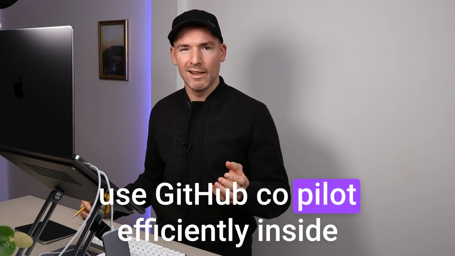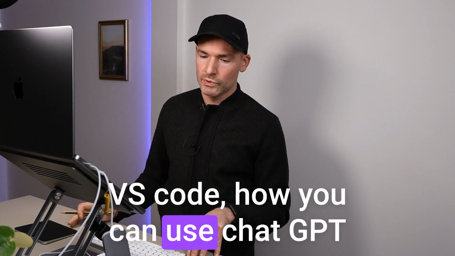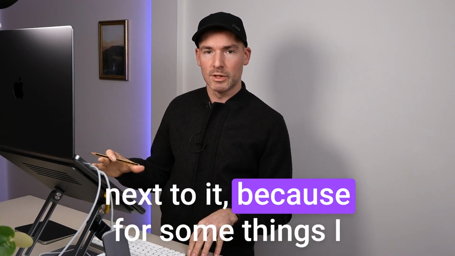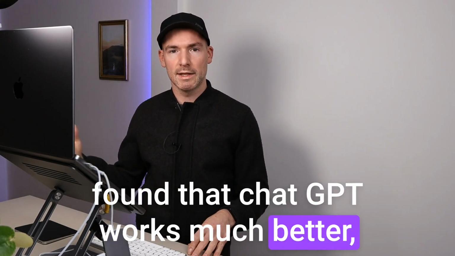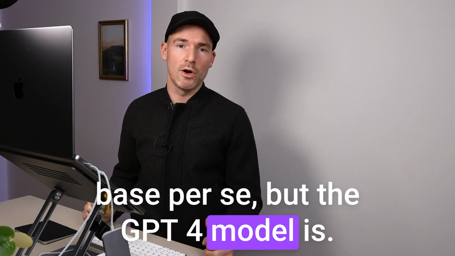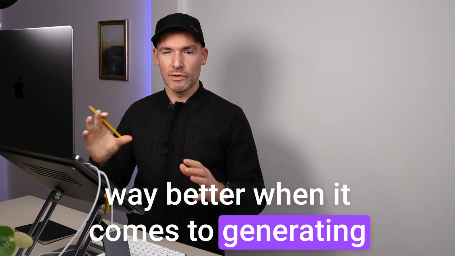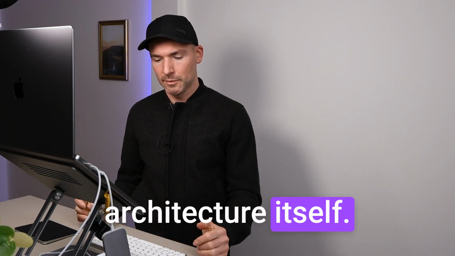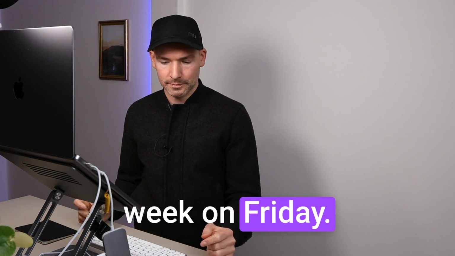So we're going to talk about how to use GitHub Copilot efficiently inside VS Code, and how you can use ChatGPT next to it, because for some things I found that ChatGPT works much better, even though it's not aware of your code base per se. But the GPT-4 model is way better when it comes to generating architecture itself. So I'm going to give you that next week on Friday.